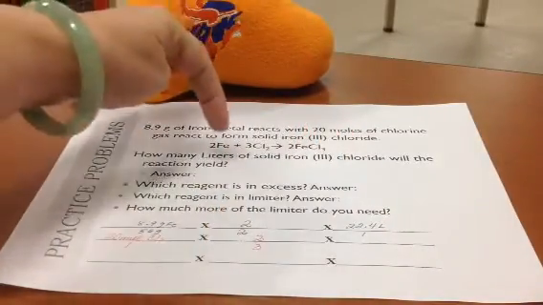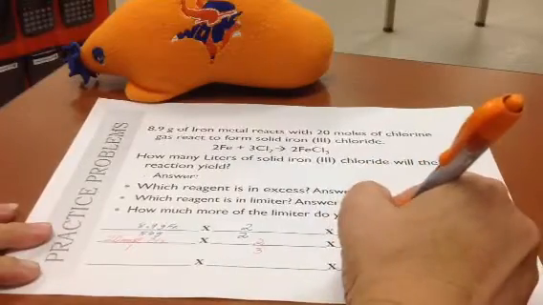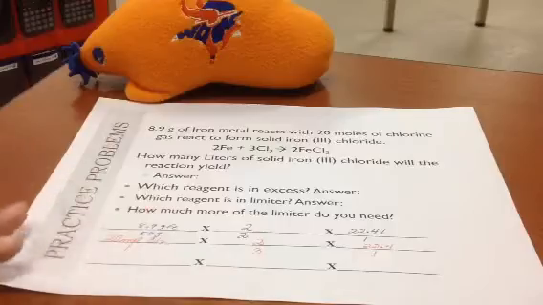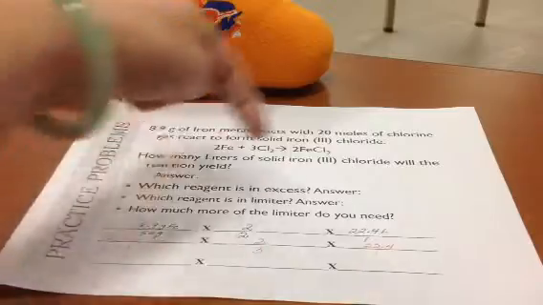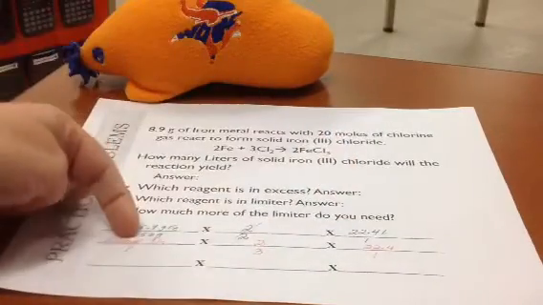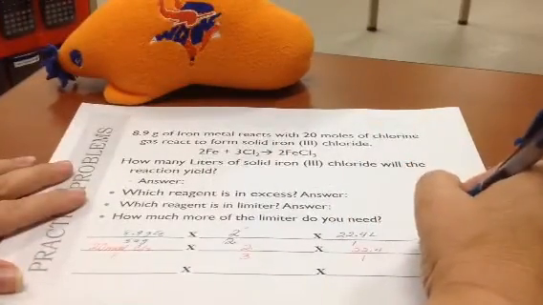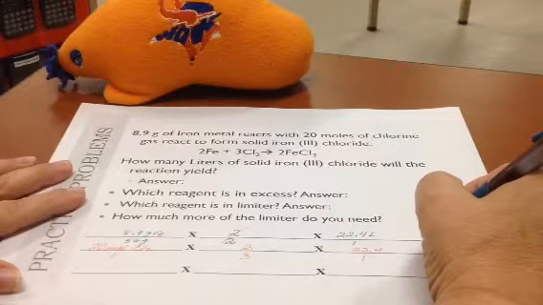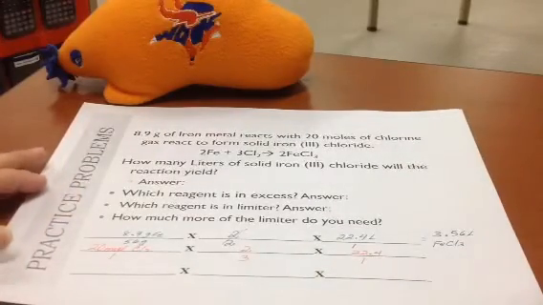I am still trying to find liters, so that's 22.4, and that is always a number 1 on the template. Do your calculations. In your calculator, now that cancels out because 2 over 2 is 1. I would put 8.9 times 22.4 divided by 56. That amount is 3.56 liters of FeCl3 can be made.